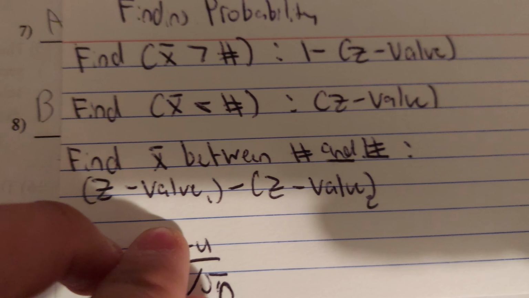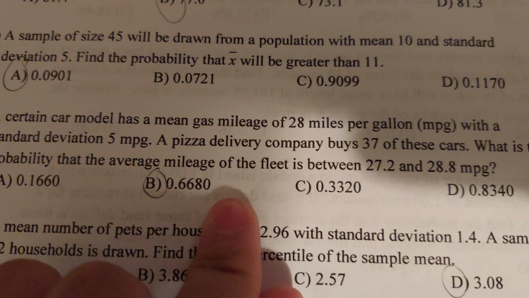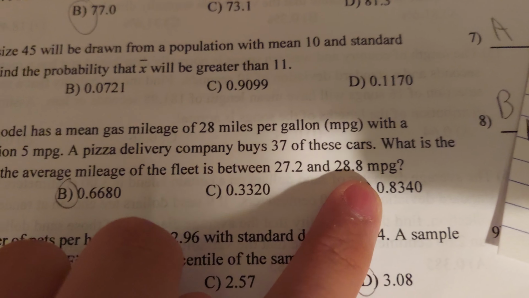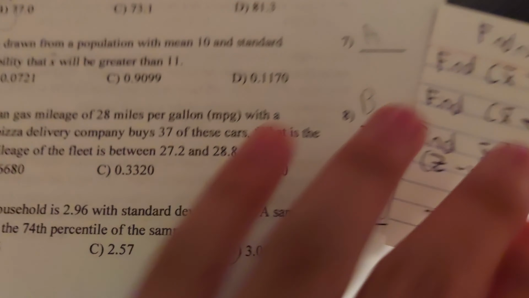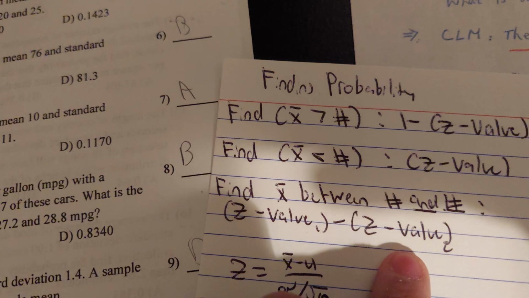Now an example of finding a sample mean between a number and a number is right below number 7, number 8. Find the probability that the average mileage on the fleet is between 27.2 and 28.8 miles per gallon. So as you can see, we have two numbers in between each other. So we're going to be using this formula right here, the greater z-value minus the shortest z-value.